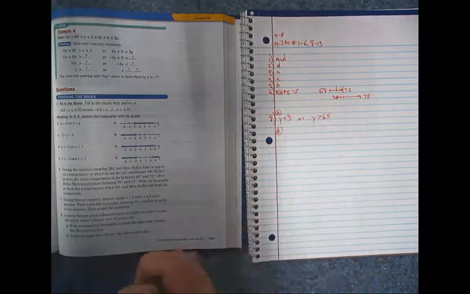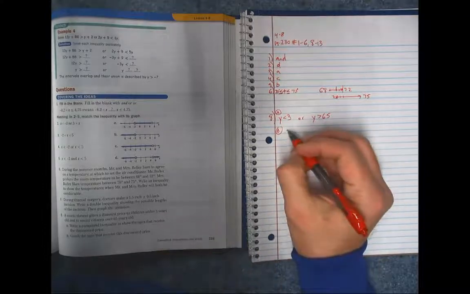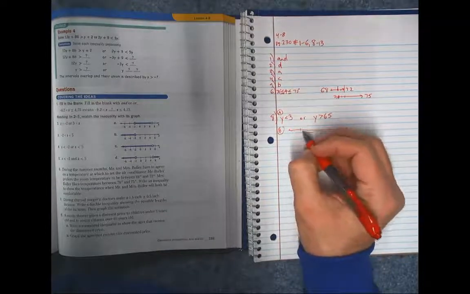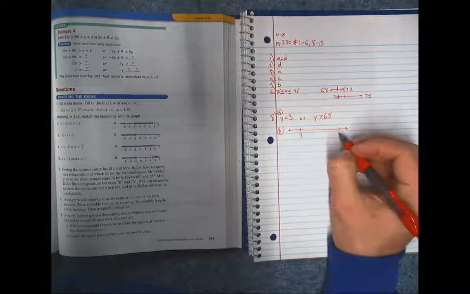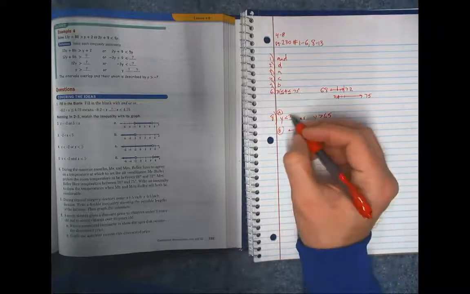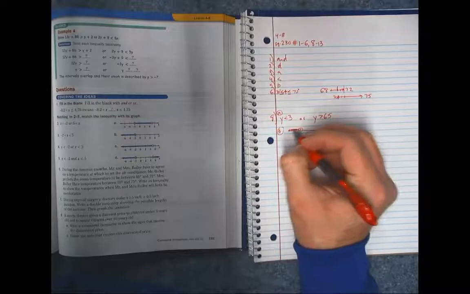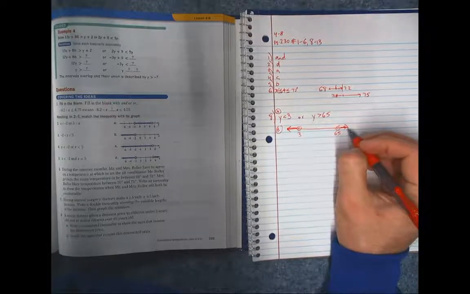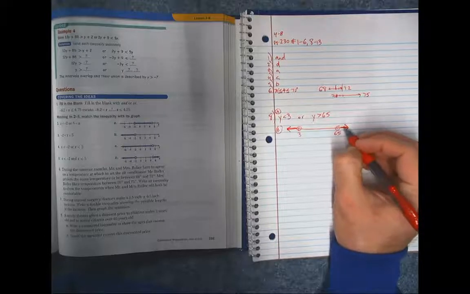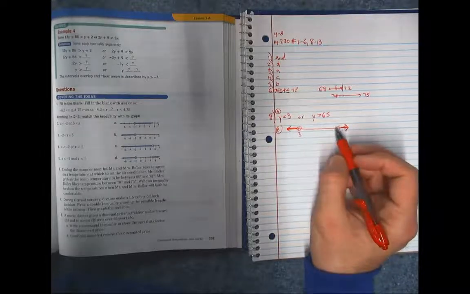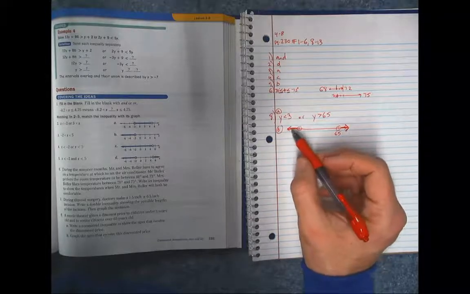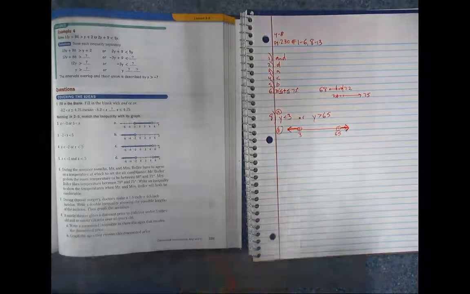All right, that's A. And then B, they want you to graph it. So let's put 3 here. And we'll put 65 up here. And everything less than 3 looks like this. Everything greater than 65 looks like that. So if you are between 3 and 65, you are paying full price. You get the discount if you're under 3 or over 65. All right, now flipping the page. Going to number 9.